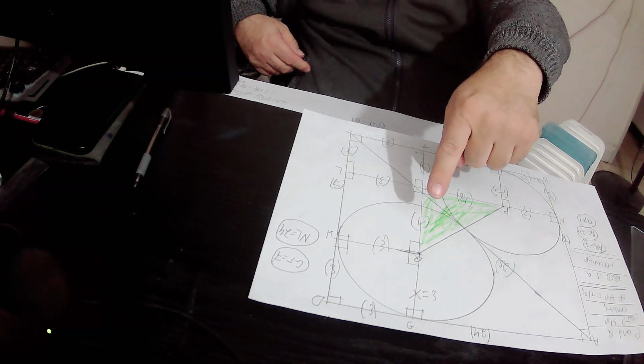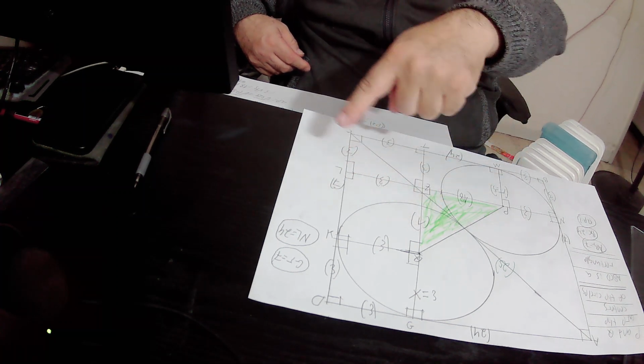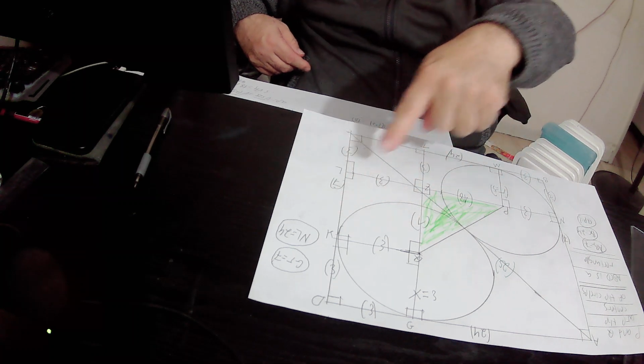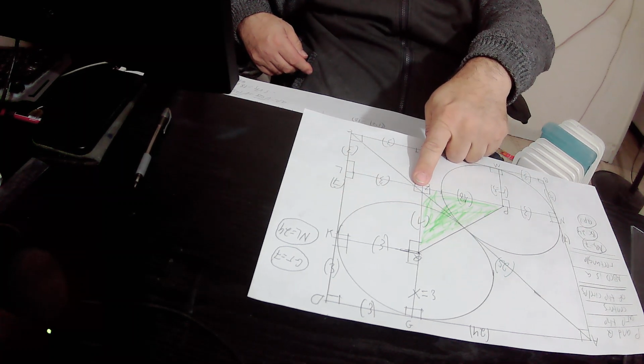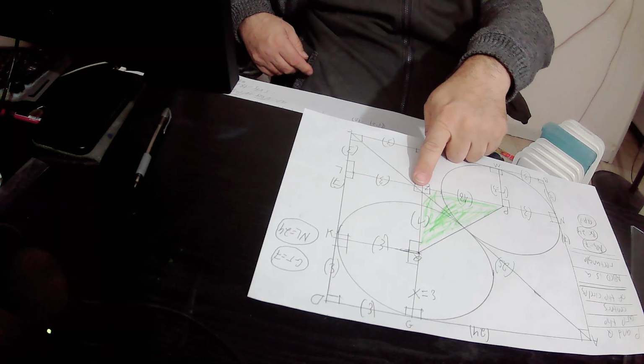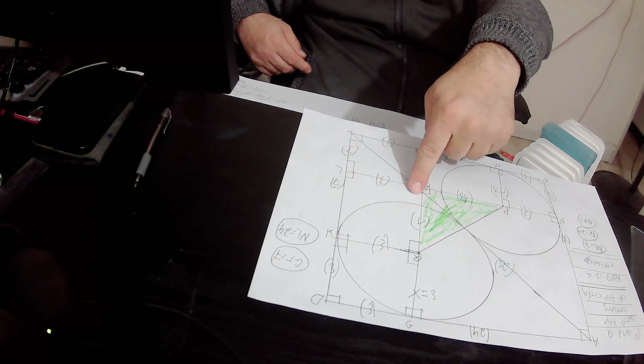So inside quadrilateral QKLZ we have 1, 2, 3 angles, therefore this fourth angle must be equal to 90 degrees according to the rule that the sum of the angles in any quadrilateral is equal to 360 degrees. So this angle equals 90 degrees.